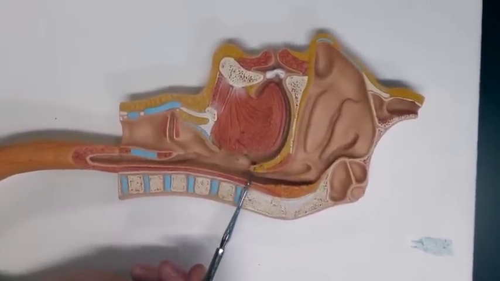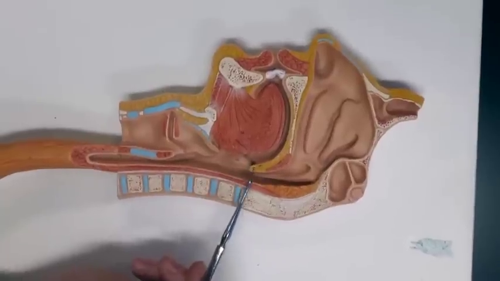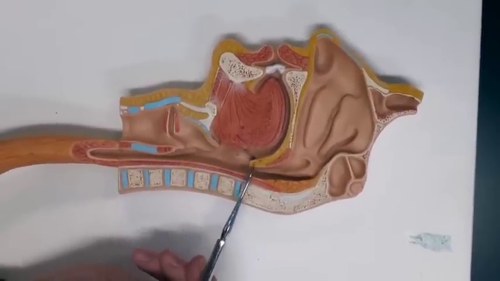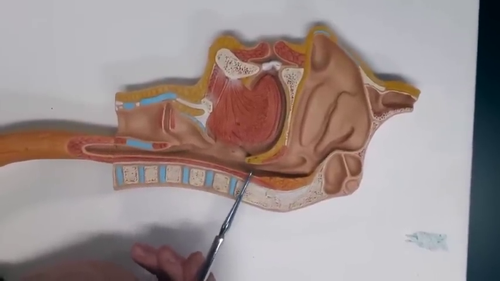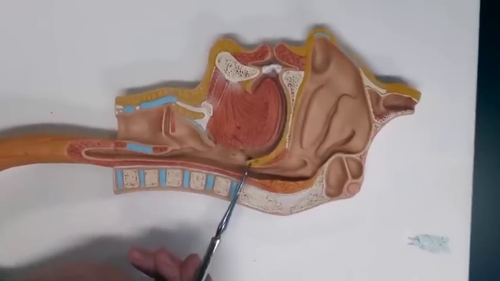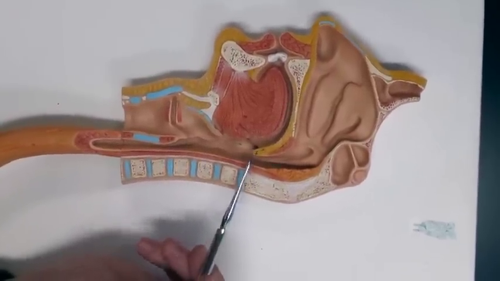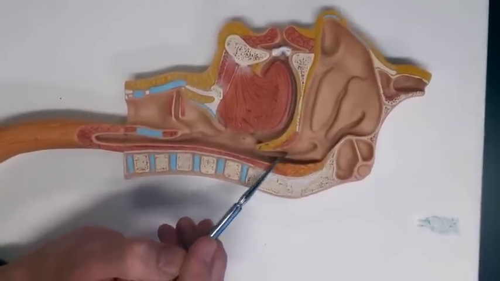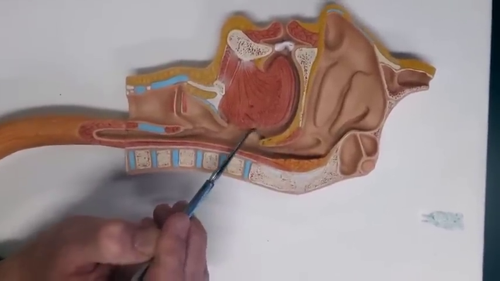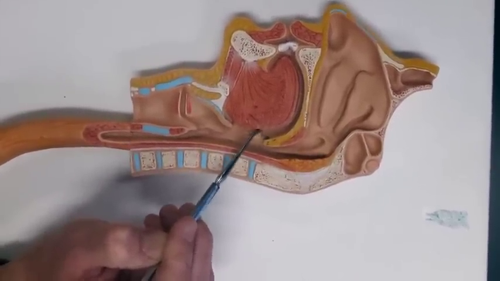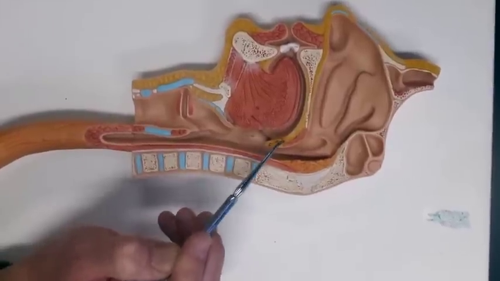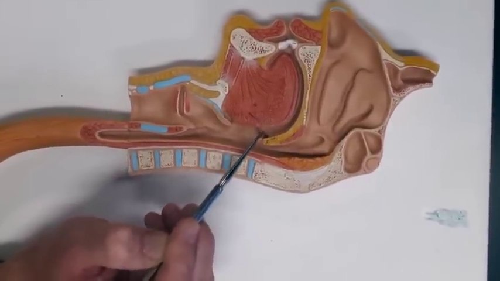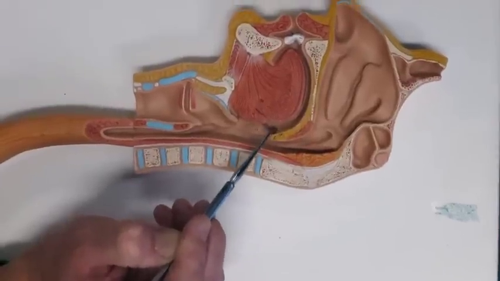And then your uvula, the tip of your soft palate down here at the bottom, the dangly thing that you see in the back of your throat when you go ah. That's your uvula. Your palatoglossal arch is going to be right in here, this guy right here. Palatoglossal arch, because you have your palate and your glossal, which is your tongue. So this is the palatoglossal arch.